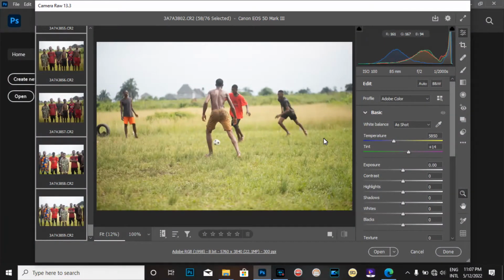Hello friends and colleagues, I'm back again with my tutorial, and I just want to show you briefly how you can edit a natural light photography. Key things to consider while editing a natural light photography.